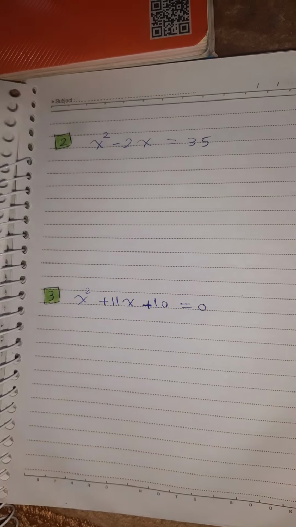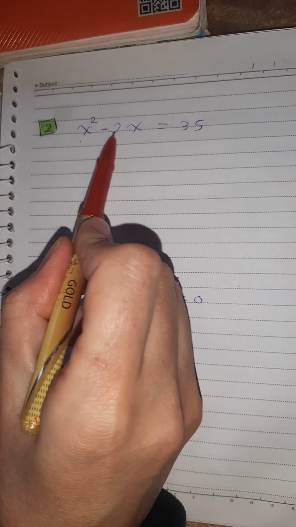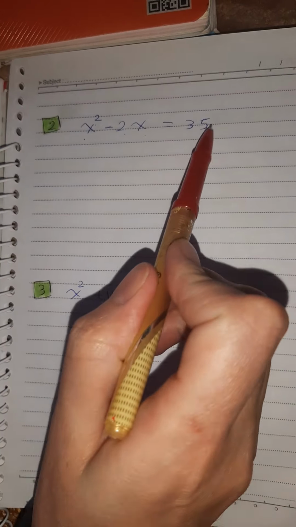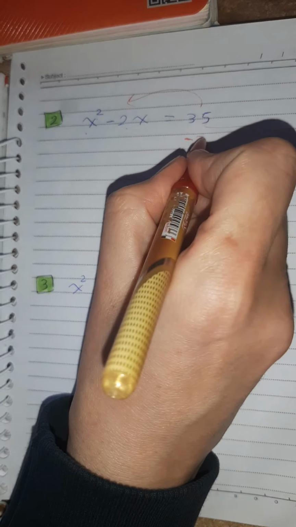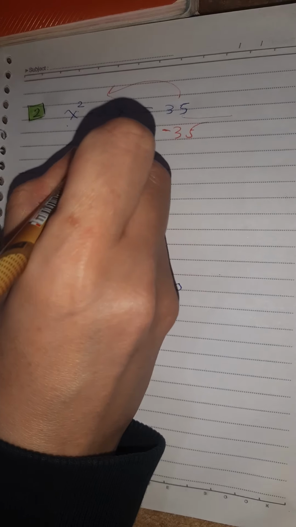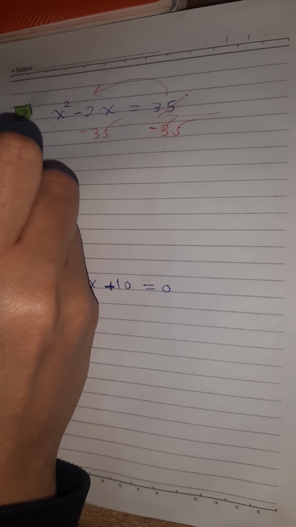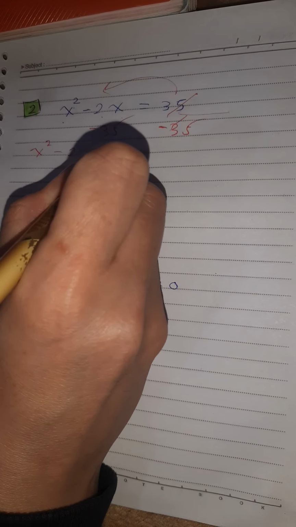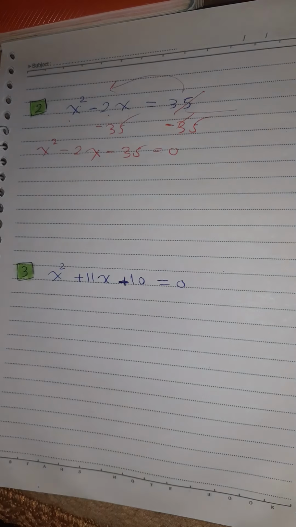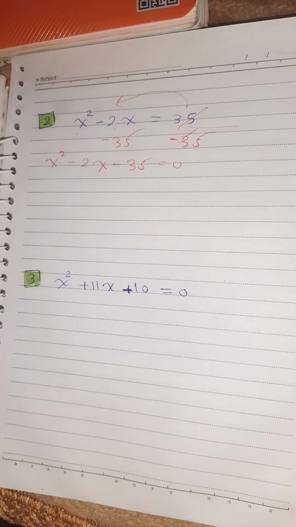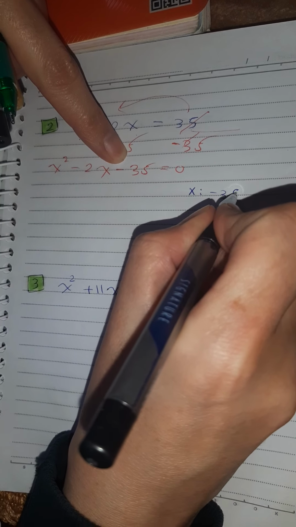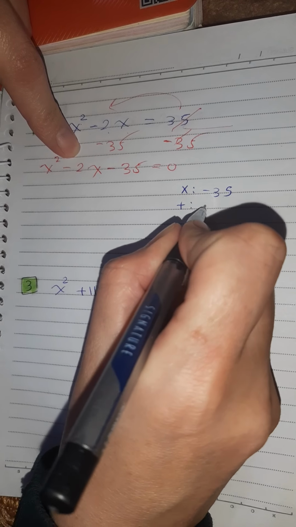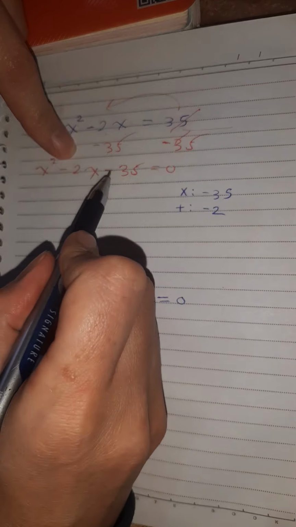Let's take another example. x squared minus 2x equals 35. Here this side is not 0. You can send 35 to the other side by negative 35. Bring down: x squared minus 2x minus 35 equals 0. Now look for two numbers. If you multiply them, negative 35, and if you add them, negative 2.